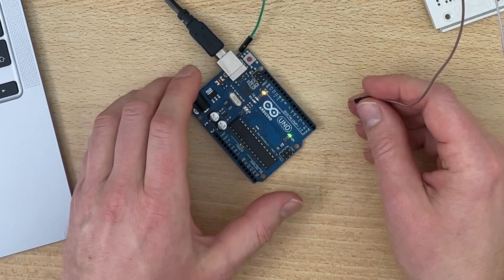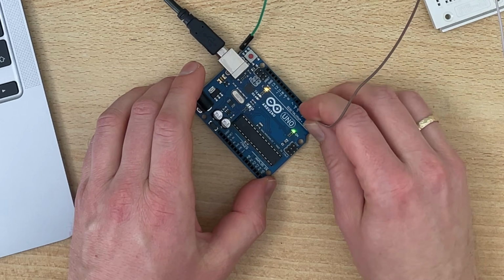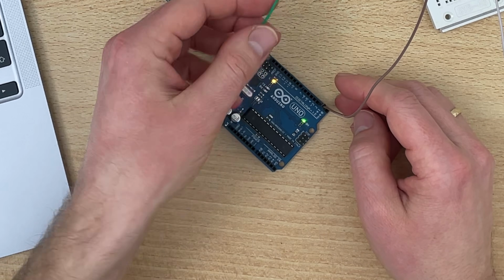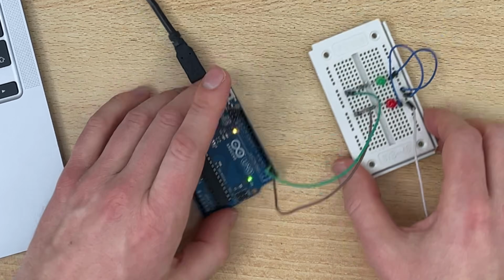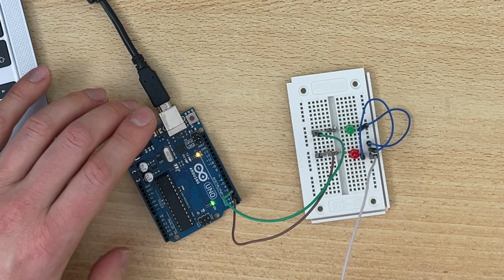of using this approach. Here comes your exercise. Using this new approach, I would like to have 2 LEDs blinking at different pace, one with 300 milliseconds and one with 400 milliseconds. So I will connect the red LED to my pin 2 and the green LED to pin 3. And then I also need ground.